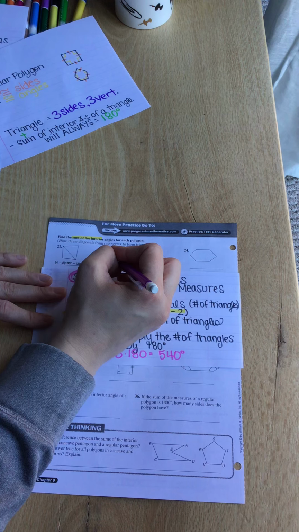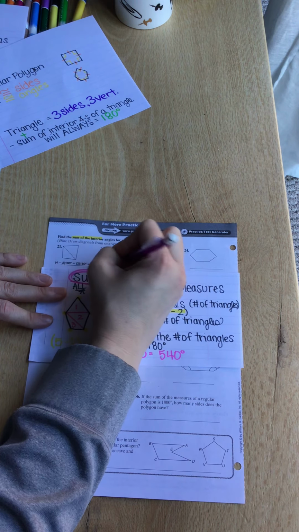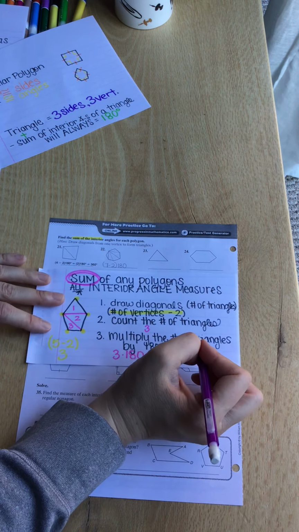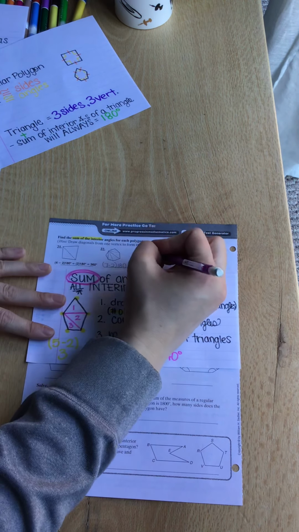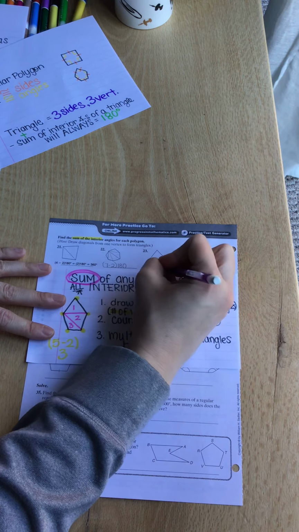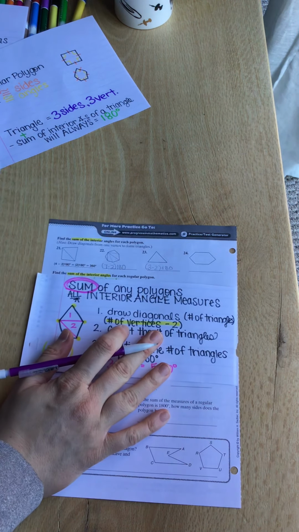Let me count my sides. 1, 2, 3, 4, 5, 6, 7. Yep, I'm doing 7 minus 2 times 180. Okay, same thing. All right, how many sides? 3. 3 minus 2 times 180. This one should be easy for you. Okay, same thing over here.